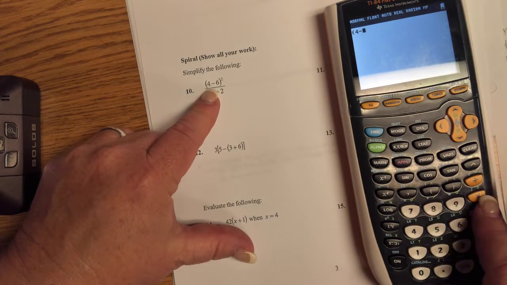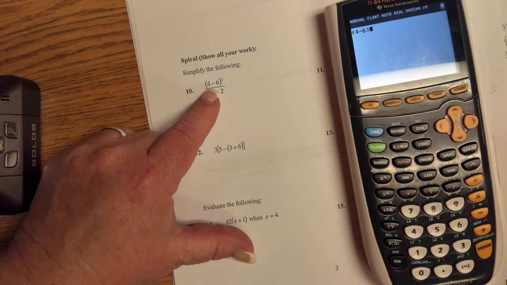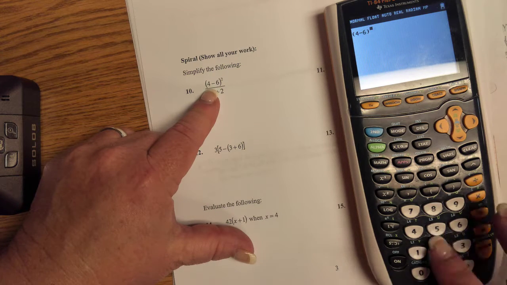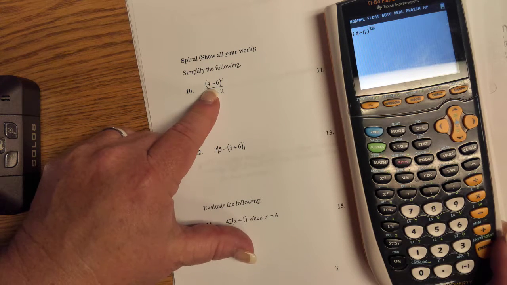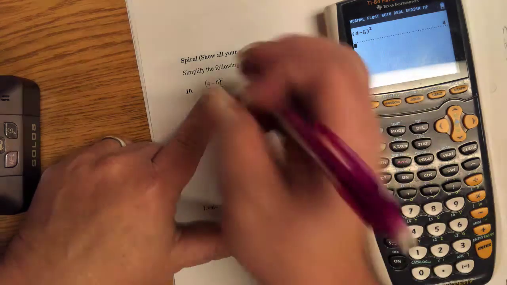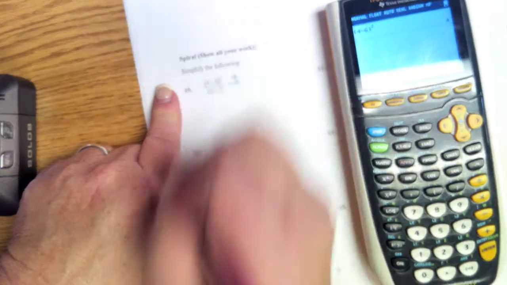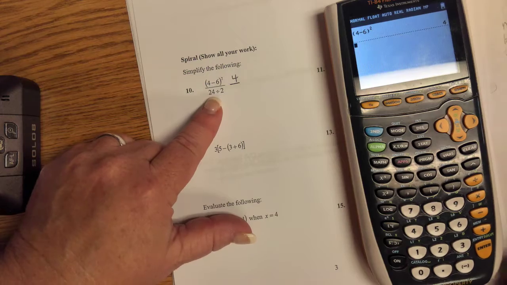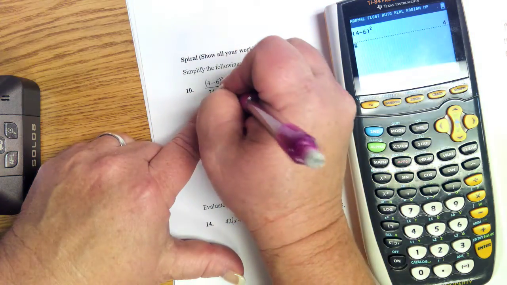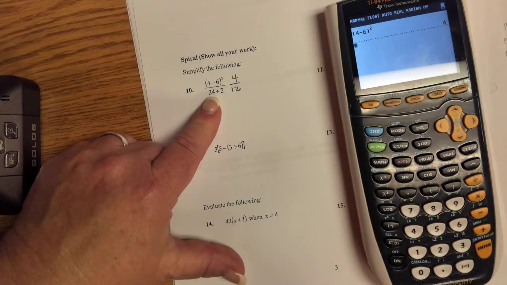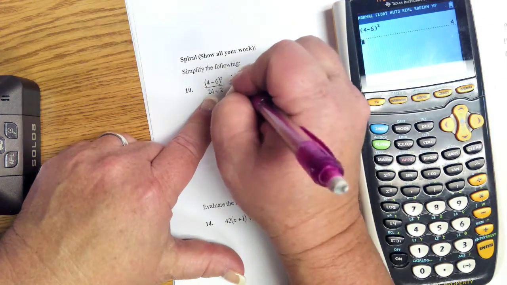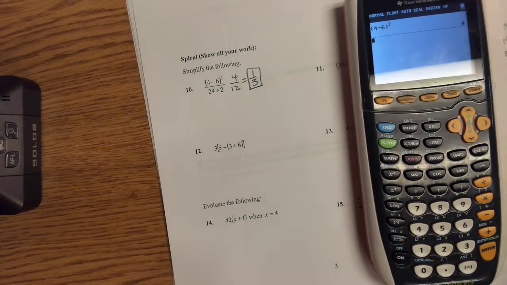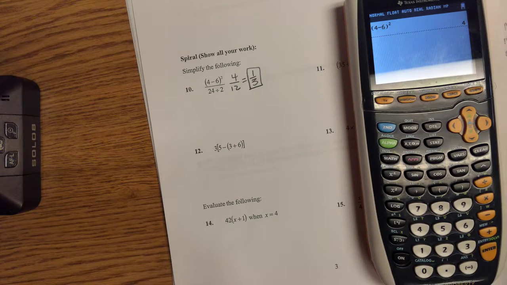Parentheses, 4 take away 6, parentheses, and then go to the power of 2, all right, and hit enter. And I get 4, right? Remember PEMDAS: parentheses, then exponents, then multiplication and division, all right? Then I would do 24 divided by 2, which is 12, correct? Okay. And then, so that's 4/12, and you would simplify that to 1/3, wouldn't you? Okay? Make sense? Okay.